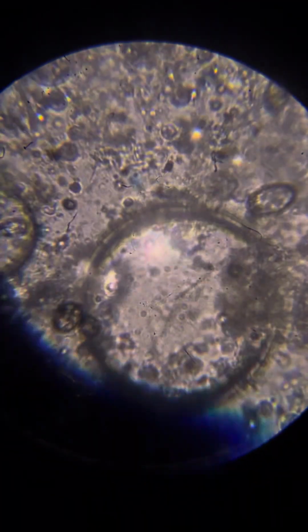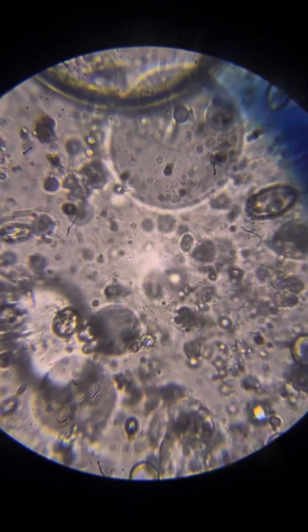Nice. Very nice neurons. Okay, so very quickly, what we will do now is examine the mixture from the metal container, the big container.